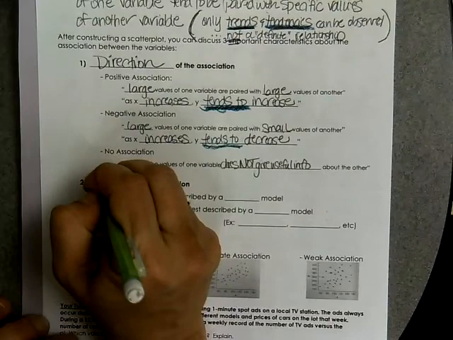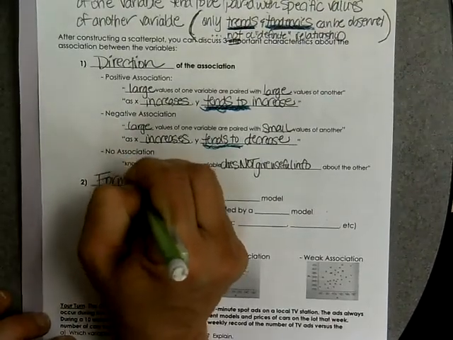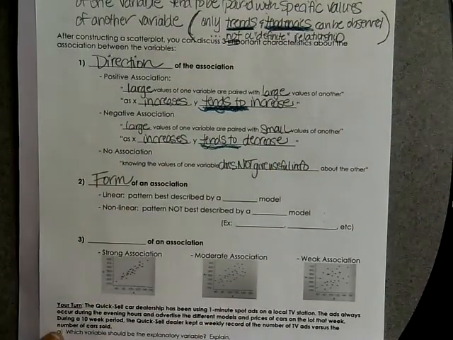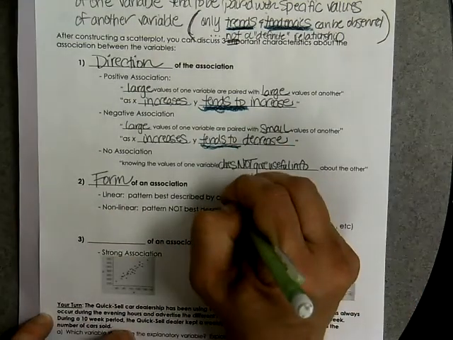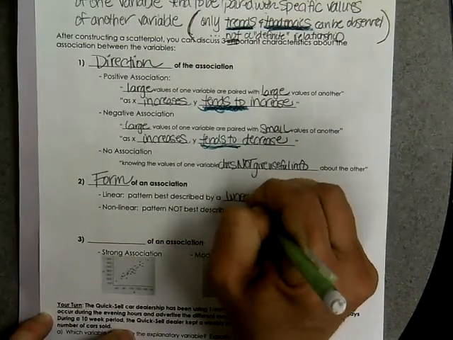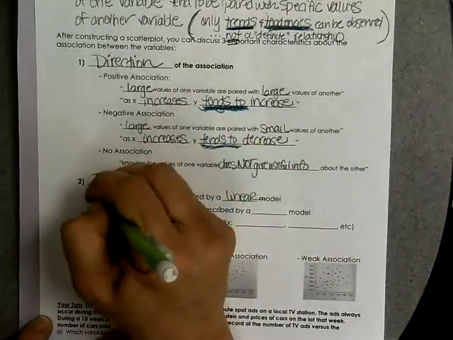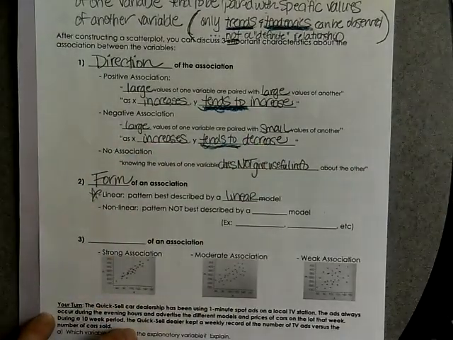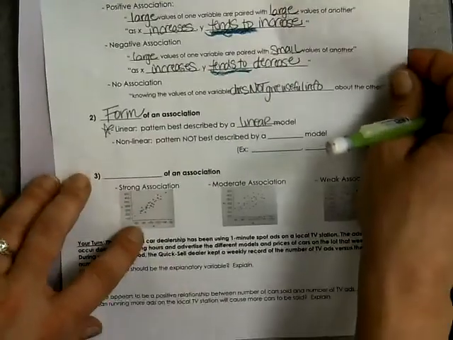Another thing we can discuss is the form of the association. And there are just two different forms that we generally talk about. One is a linear form, and obviously that's a pattern best described by a linear model. This is pretty much the one we're going to be focusing on here.